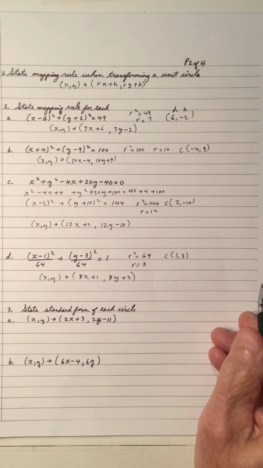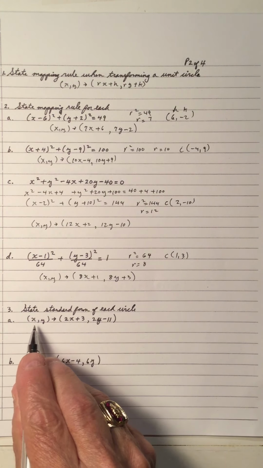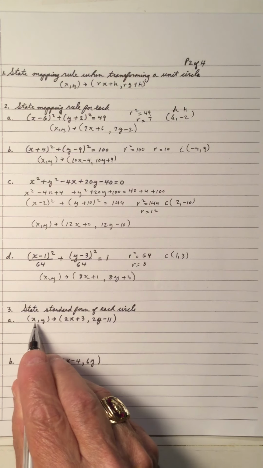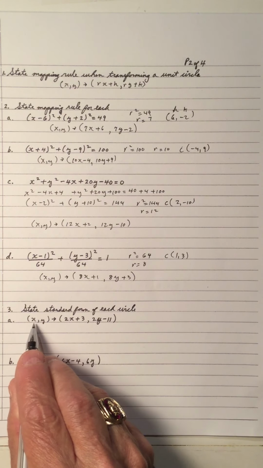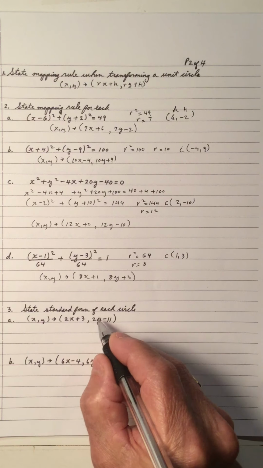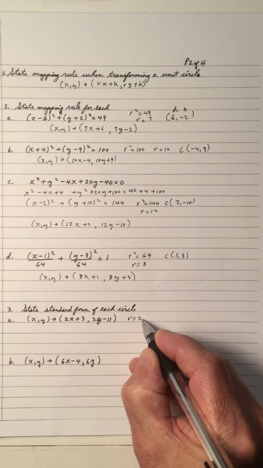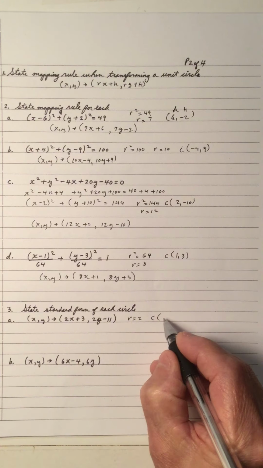Number 3, state the standard form of each circle. So let's do the reverse. This is the mapping rule of a unit circle map. When you take this transformation and do it on the unit circle, then for this circle right here, you have a 2 and a 2, so the radius is 2, and the center is 3, negative 11.